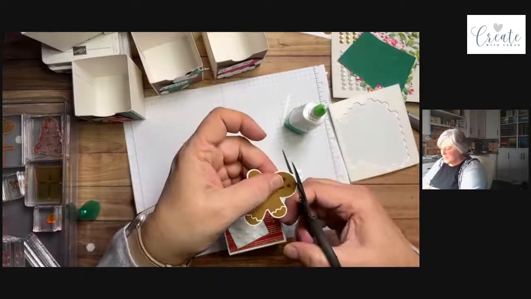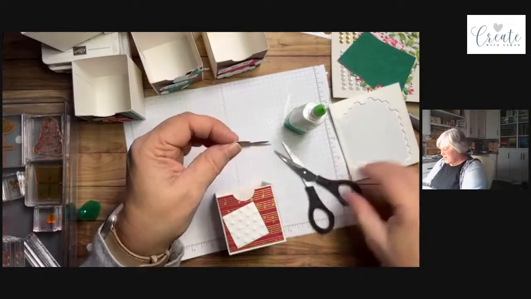And with our little gingerbread man, he's got that little hook on, and I'm going to take that off.